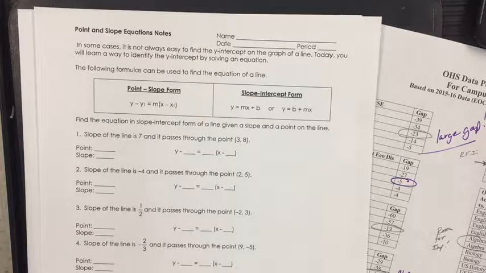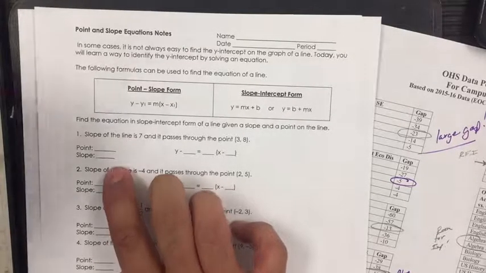Number 1 says, slope of the line is 7, and it passes through the point (3, 8). Now, if I asked you for slope-intercept form, you wouldn't be able to give it to me. You would only be able to give me the 7. But you wouldn't know what the b is, not until you do some calculations and you solve for y. Okay, so let's do that.